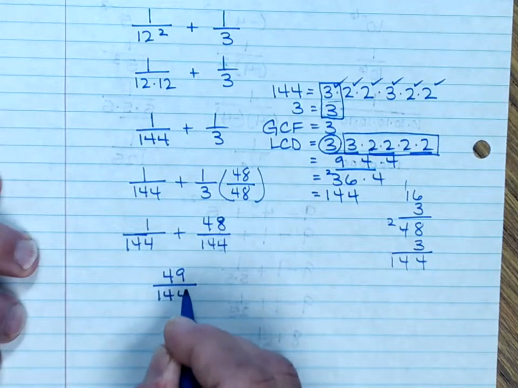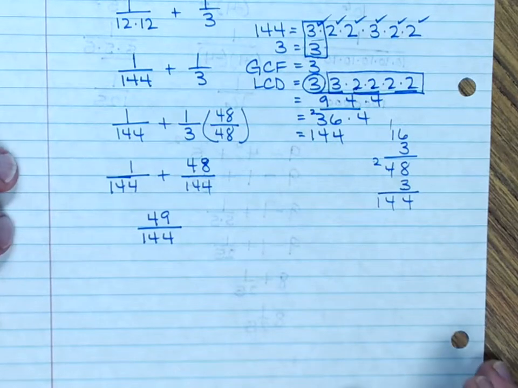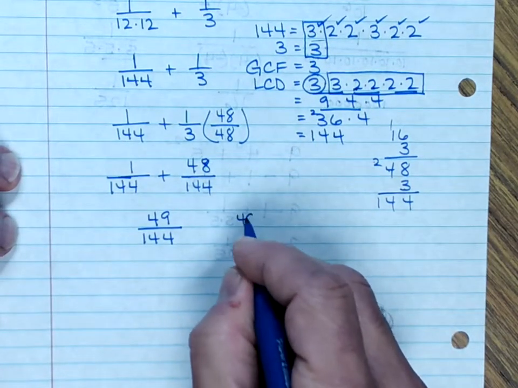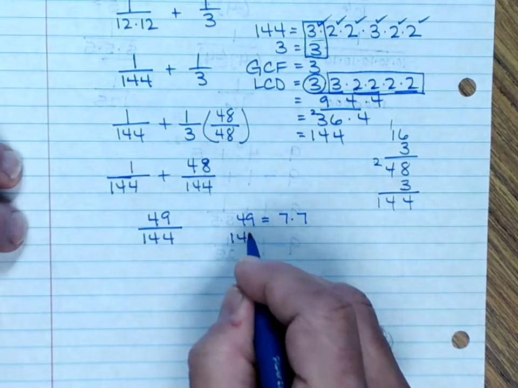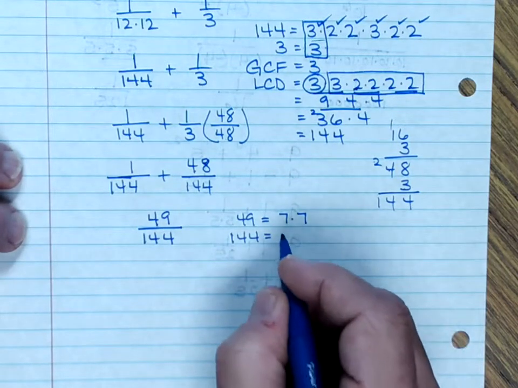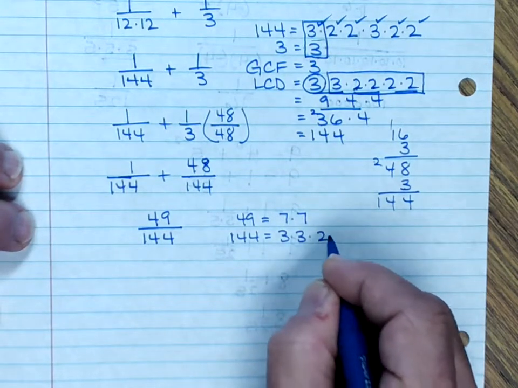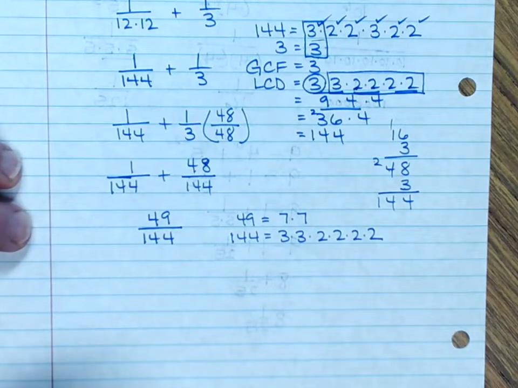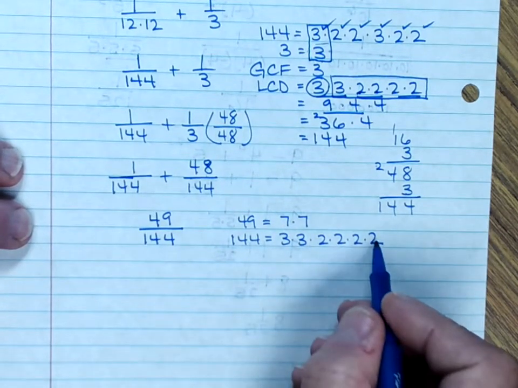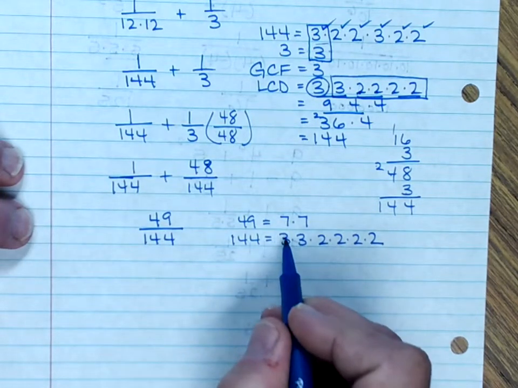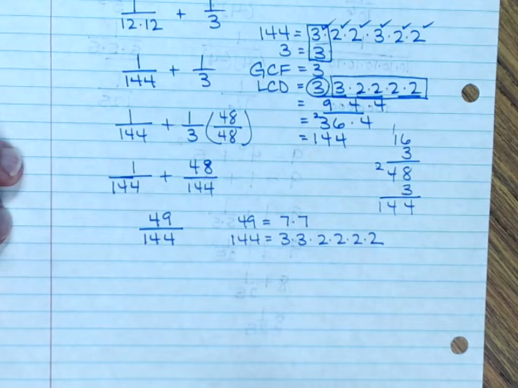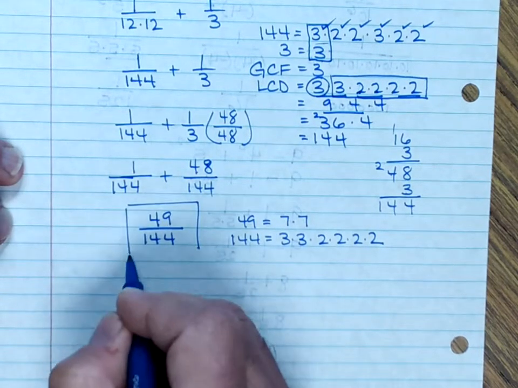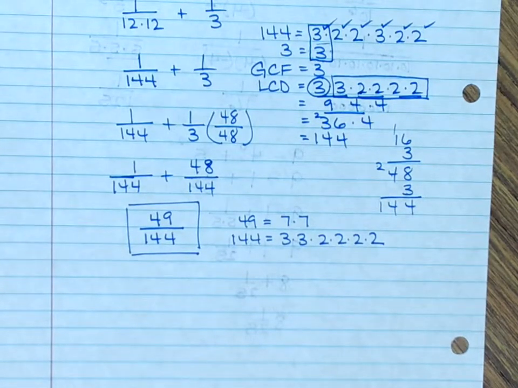over 144. Now you might be wondering, can you simplify this? Well, that's why we do prime factorization. 49 is a square number. It's 7 times 7. And we've already done the prime factorization for 144. And the question I'll ask you as I write it out is, are there any factors of 7 in the prime factorization of 144? Now if you don't see any 7's here, that means they don't share a common factor of 7. And we'll ask the same thing going up. Do you see any factors of 3 or 2 in 49? The answer to both of those questions is no. So, despite the fact that it might look like a fraction you can simplify, 49 over 144 is our final answer.